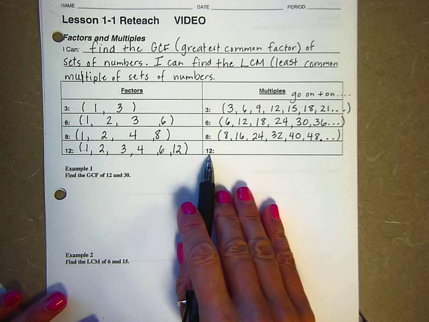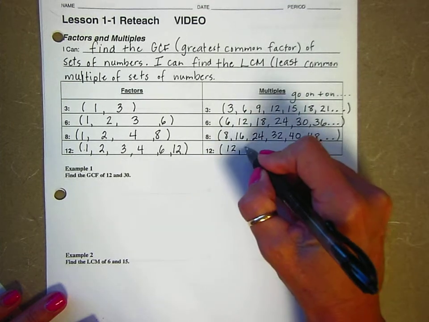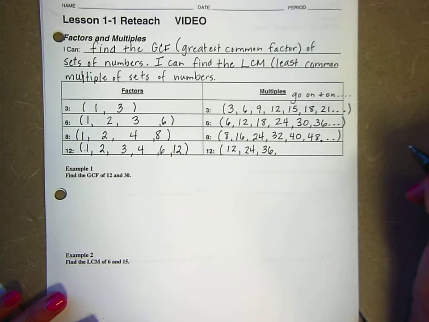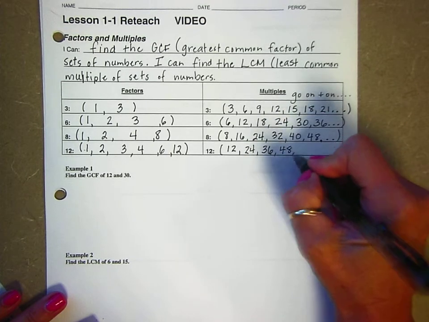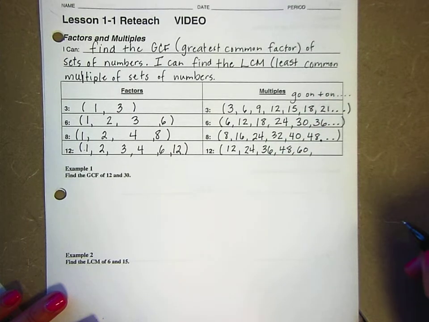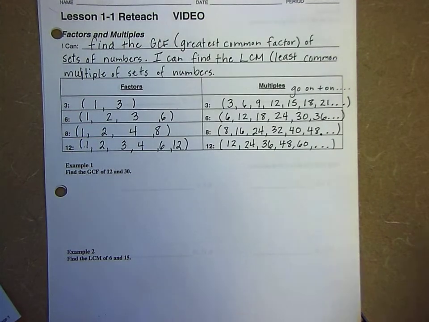All right, multiples of 12: 12 times 1, 12 times 2, 12 times 3, 12 times 4, 12 times 5, and on and on and on. Okay, so that's the difference between a factor and a multiple. If I said to you, give me the factors of 6, you would say 1, 2, 3, and 6.